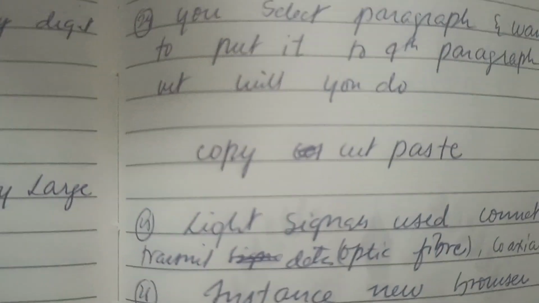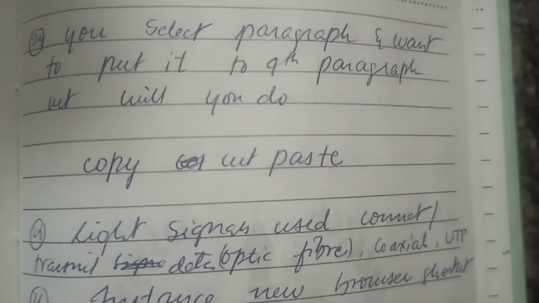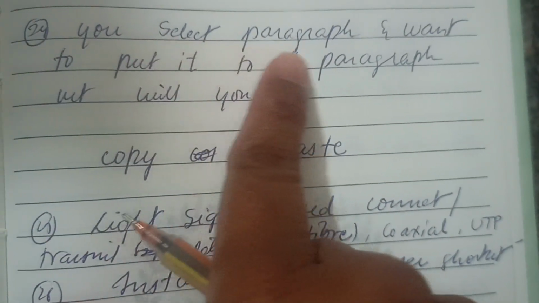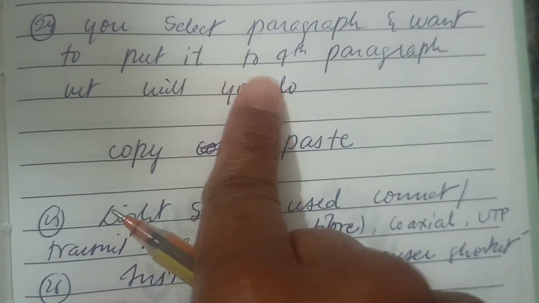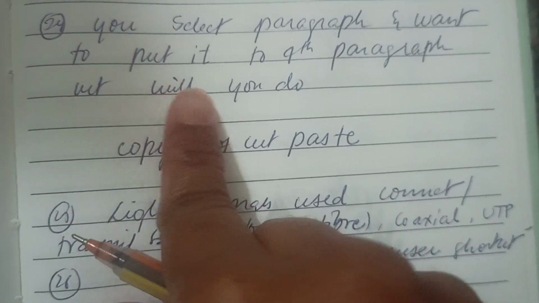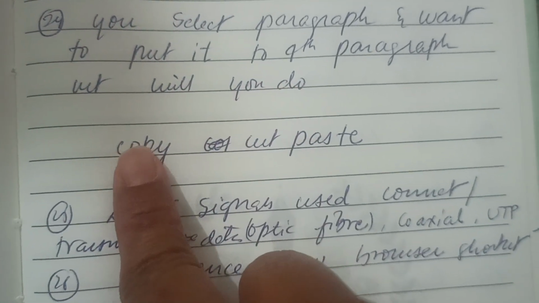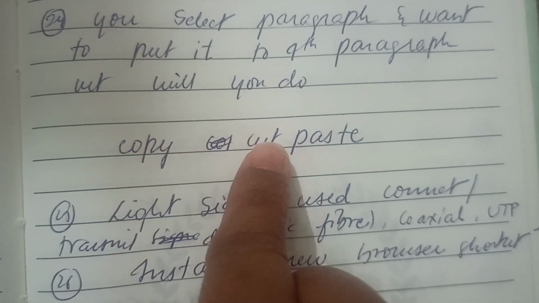So then, next question: you can select the paragraph, and if you want to put it into the fourth paragraph, what will you do? You will do cut, copy, cut and paste.